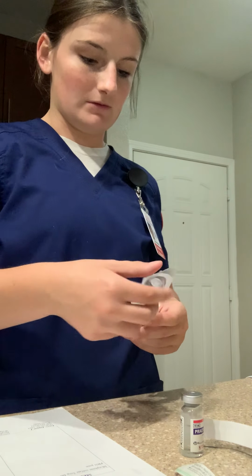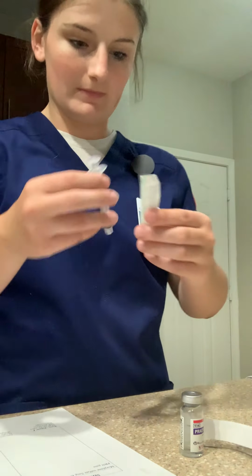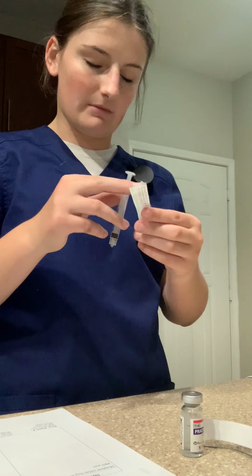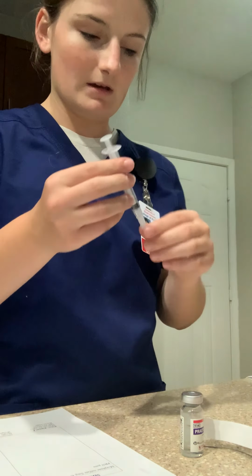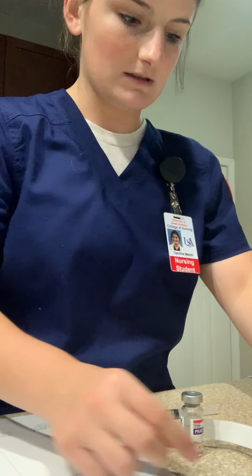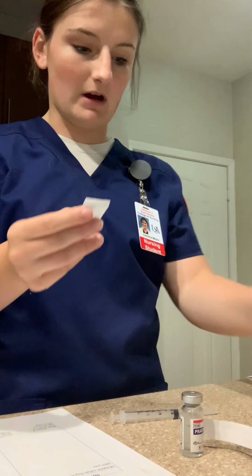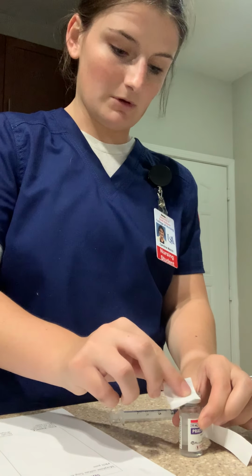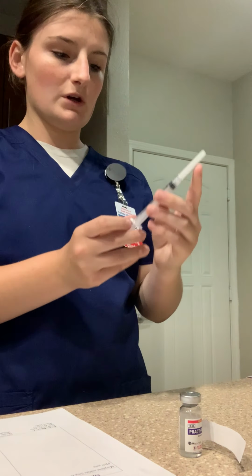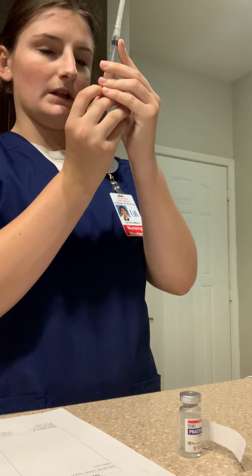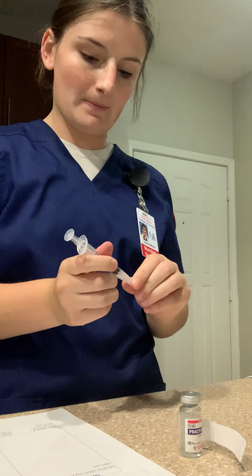So I'm going to take out my syringe and my cannula. I'm going to place that on the side so as not to contaminate. I'm going to clean my vial, going in a circular motion. I'm going to draw back 0.5 milliliters of air.